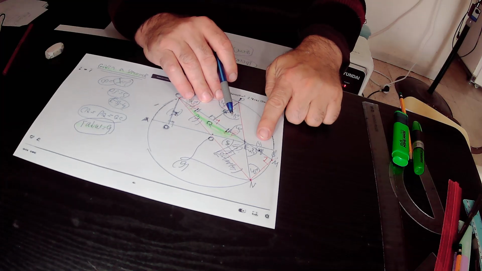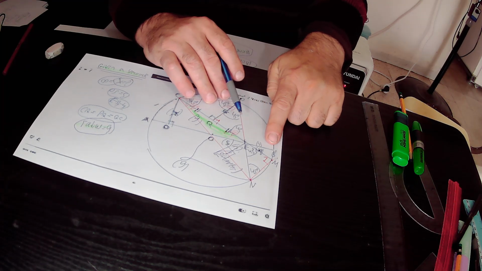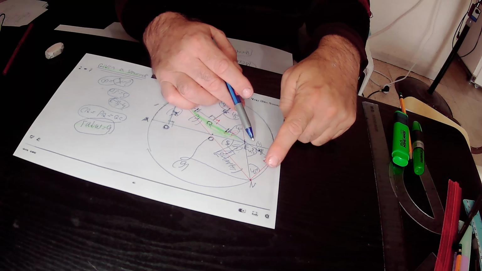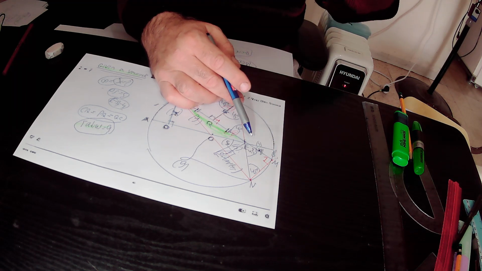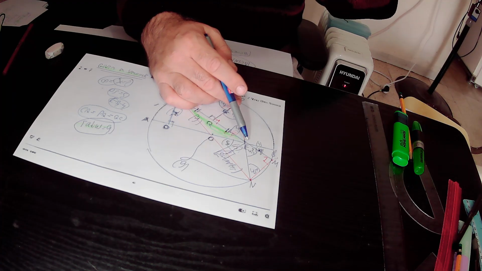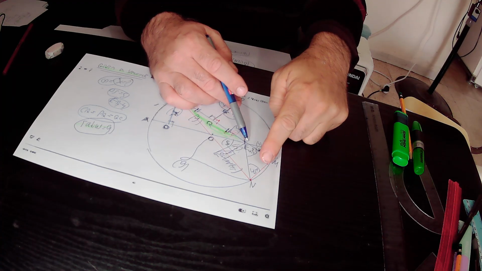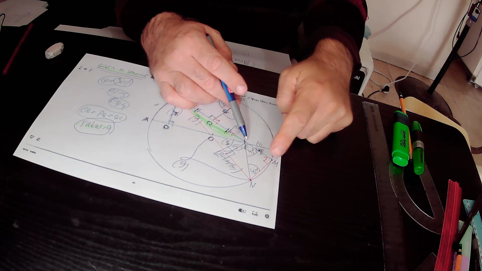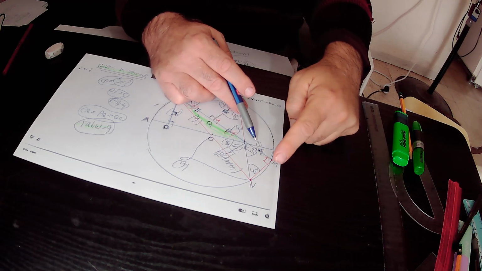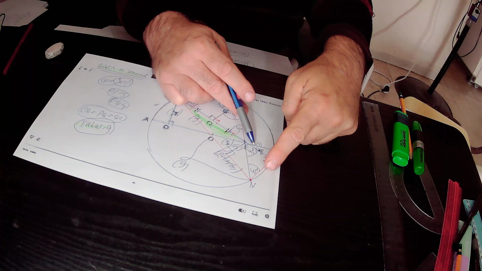In this small triangle EMN, in front of those two equal angles, we have two sides that must also be equal to each other. They are equal according to the rule that in a triangle, in front of equal angles there are equal sides.